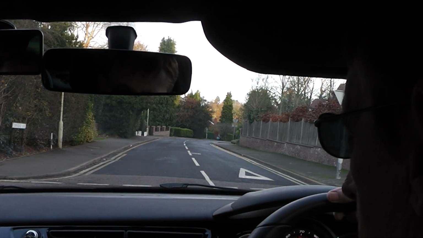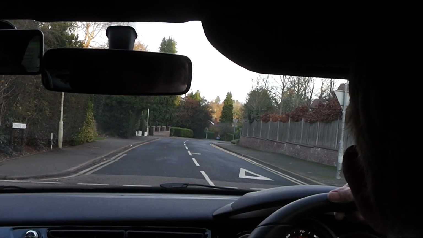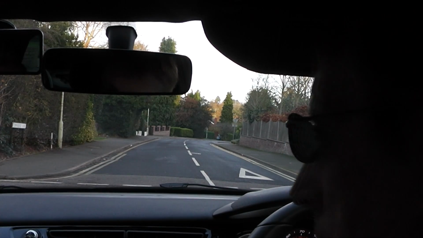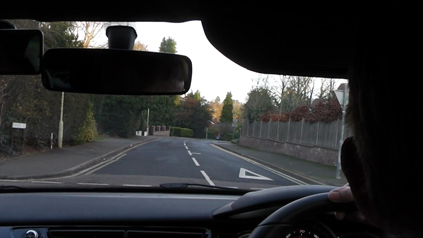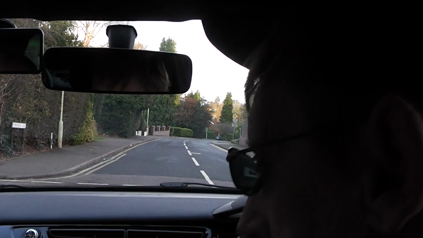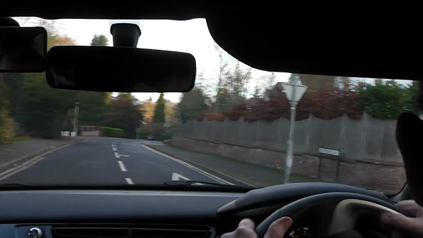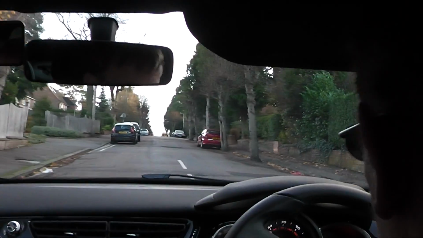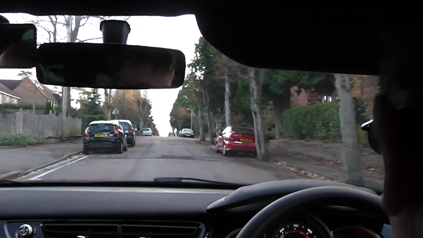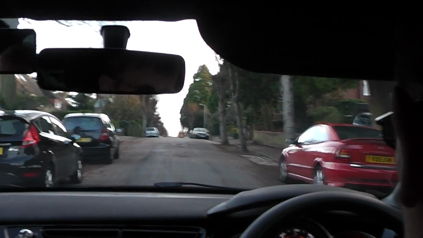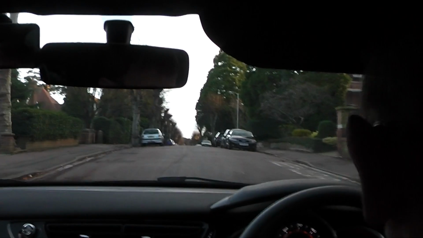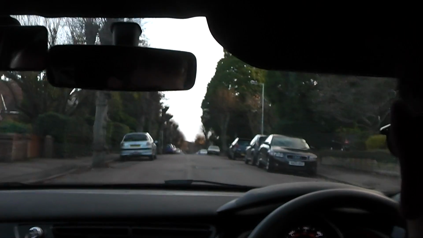Right. So if we just check our observations again, where are you going to look? Right, ahead, left, ahead, right. Is it clear? Yeah. Right, okay then. And as you look to the right as you turn. Yeah. I forgot, new road. New road, new road. Yeah. So I was thinking about talking about passing near side, offside.